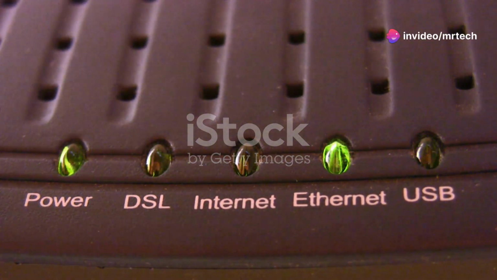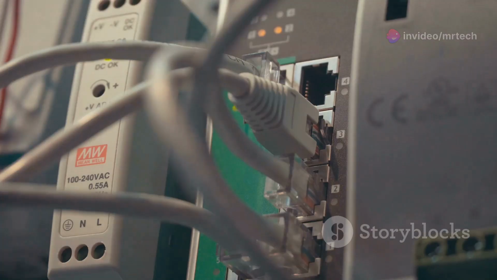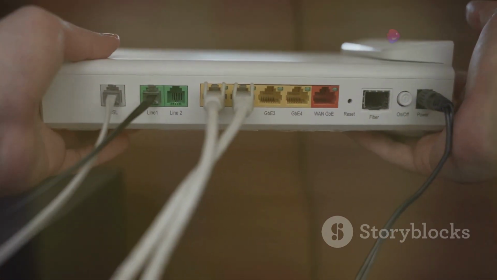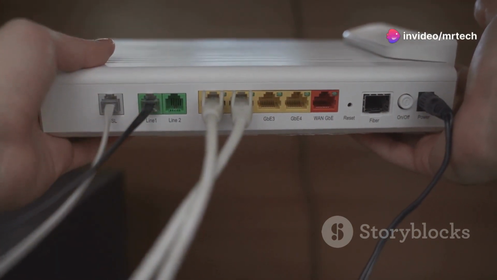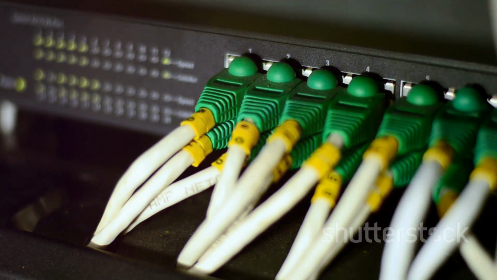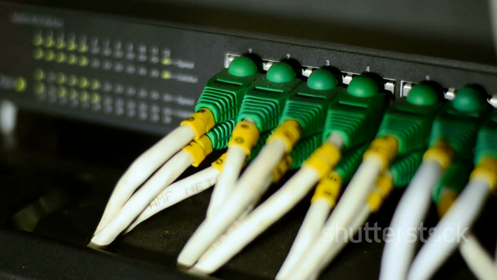Before diving into troubleshooting, it's important to familiarize yourself with the basic components of a network. These components work together to enable communication between devices. Your gateway to the internet, usually provided by your internet service provider, is the modem. The router connects multiple devices and directs traffic between them and the internet. The switch connects devices within a local network, allowing them to communicate.